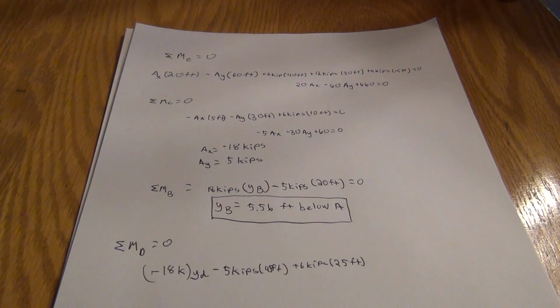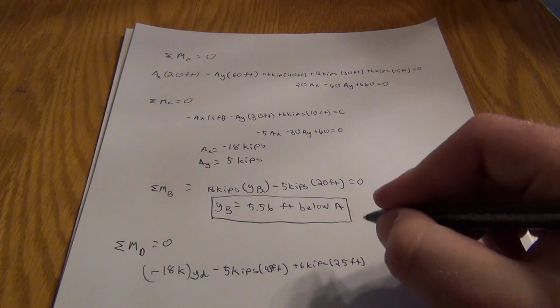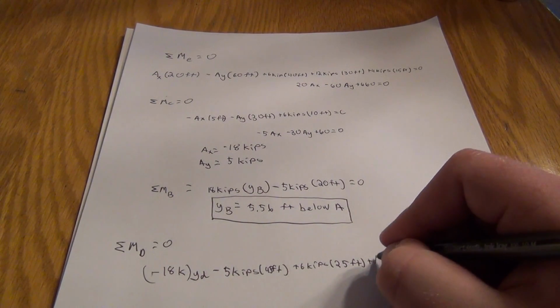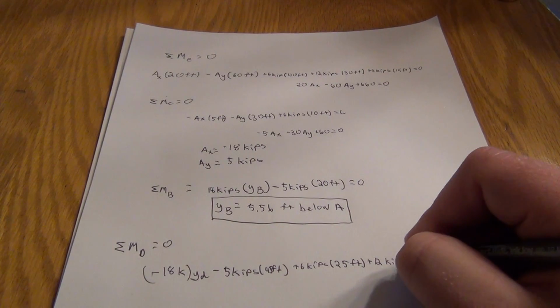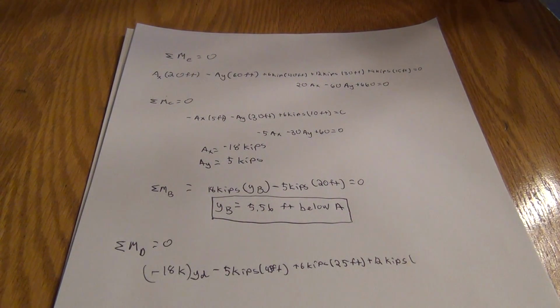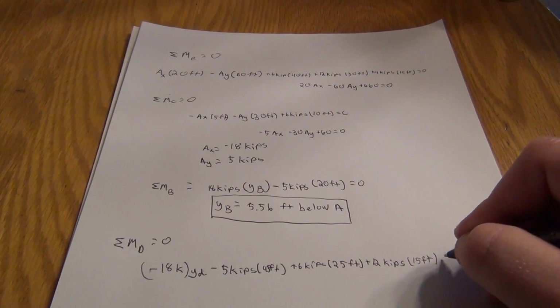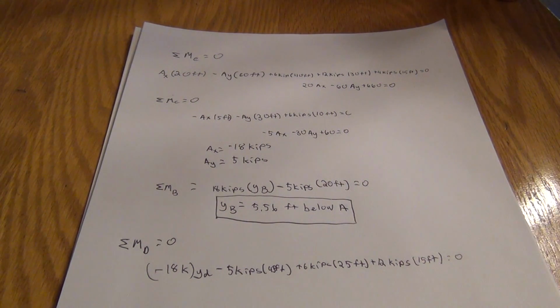And our final fourth one is 12 kips. That is at point C, going downwards, and that is 15 feet from point D. So we have 12 kips, and that is 15 feet from point D, and this whole equation will equal 0.